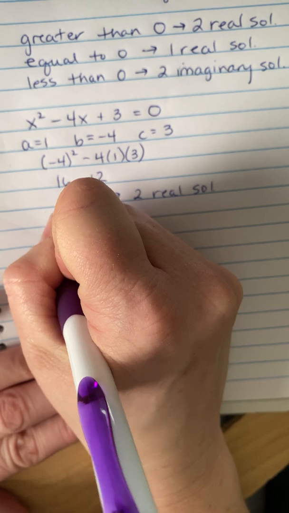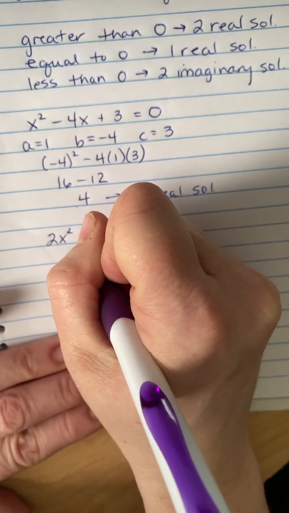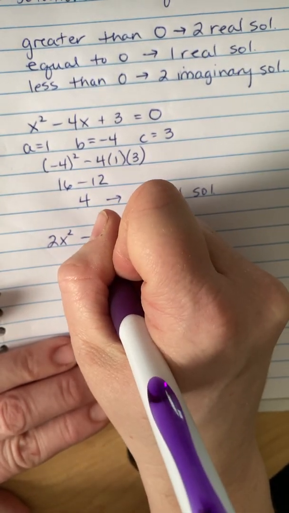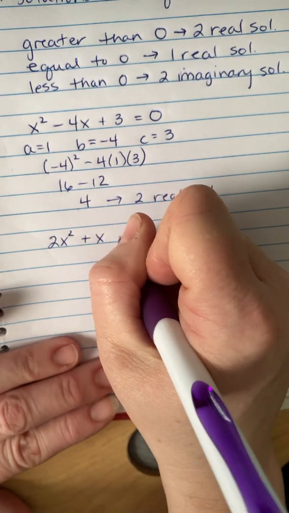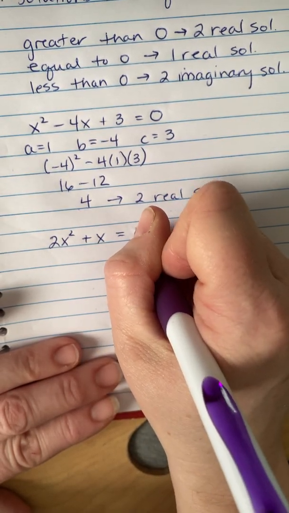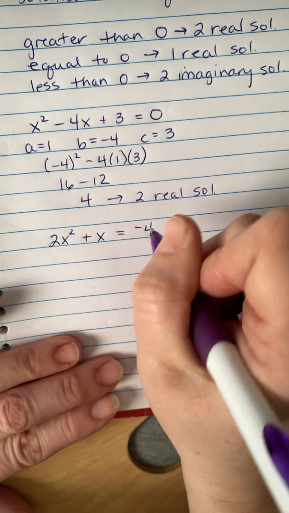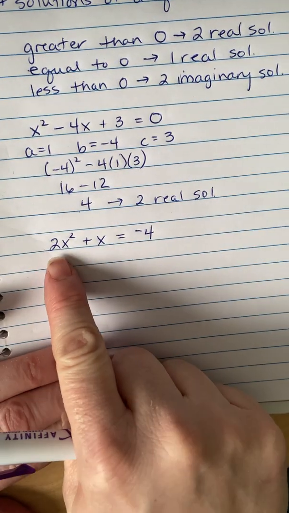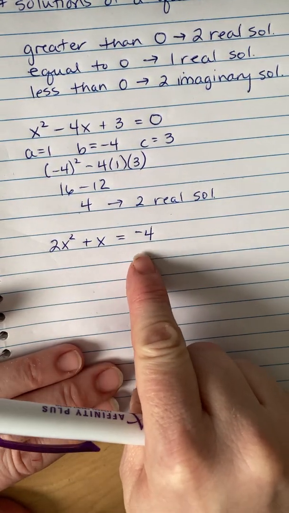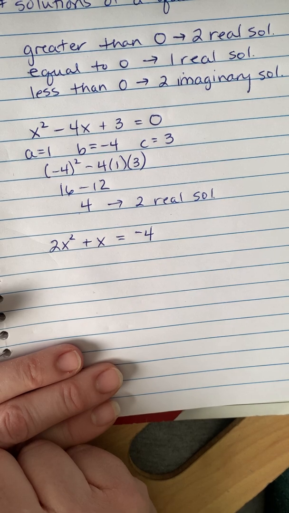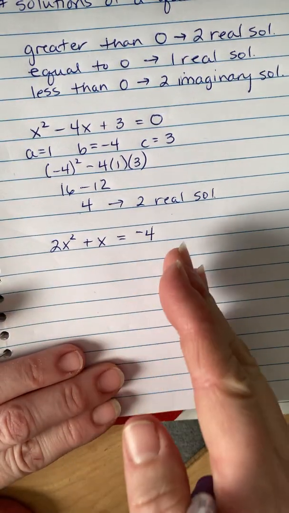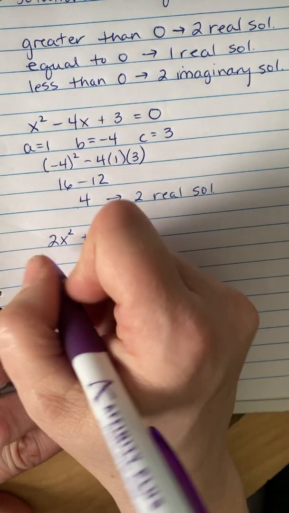If you have a quadratic that's not in standard form, you have to get it in standard form first, okay? Because we want to have the a, b, c, and then the 0. So I'm going to add 4.